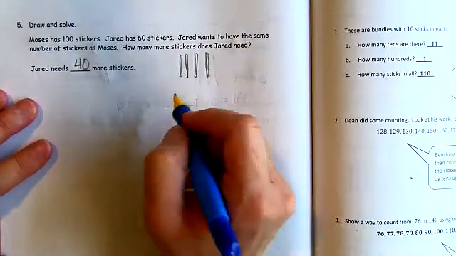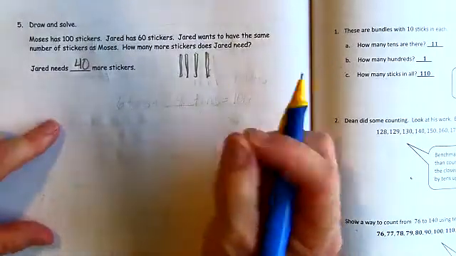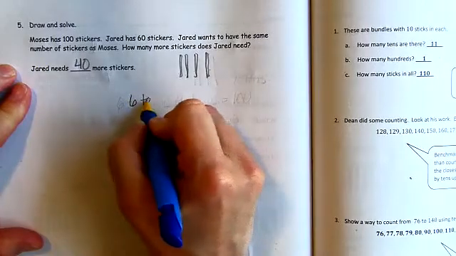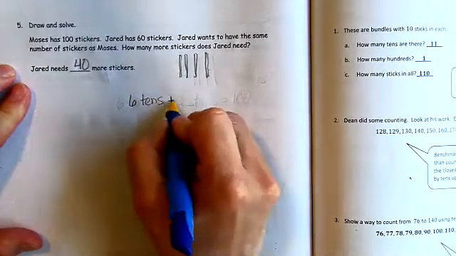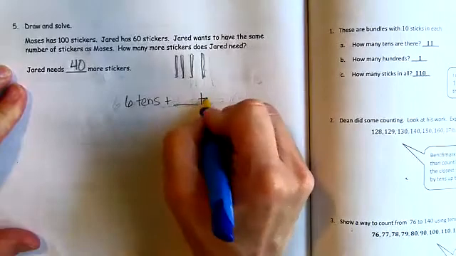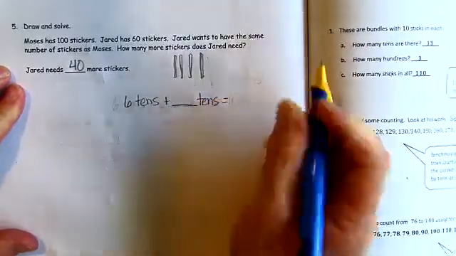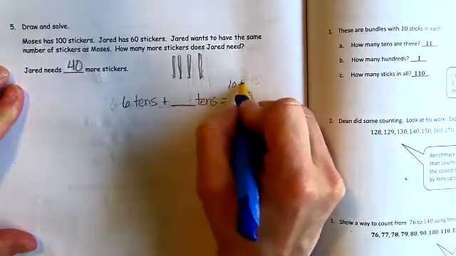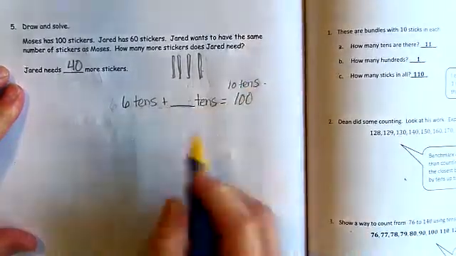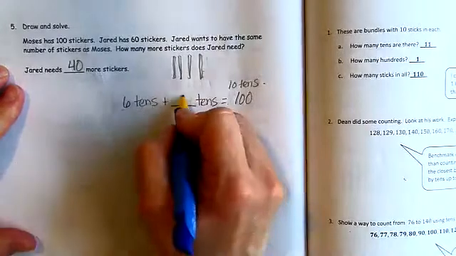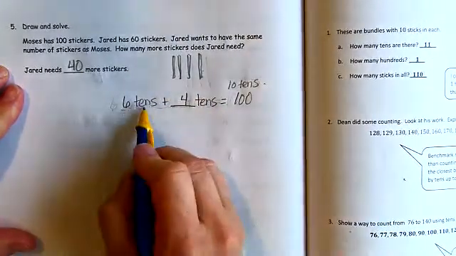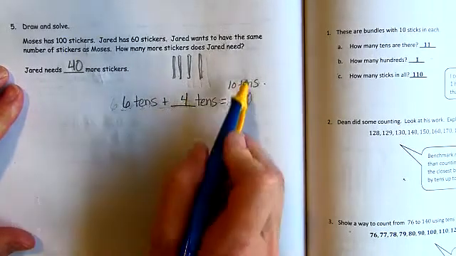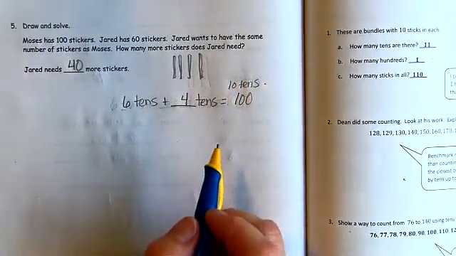Now, again, knowing those number bonds, we would have been able to say 6 tens plus how many tens equals 100 or 10 tens. And we would know that 6 tens, and 4 tens, because 6 and 4 are the number bond that makes that next group.